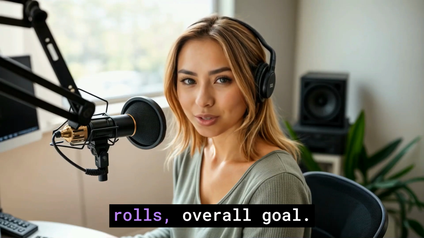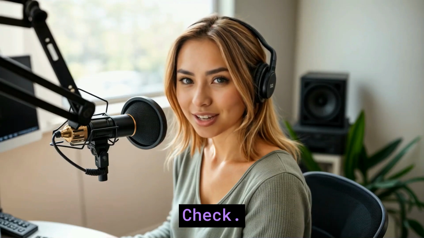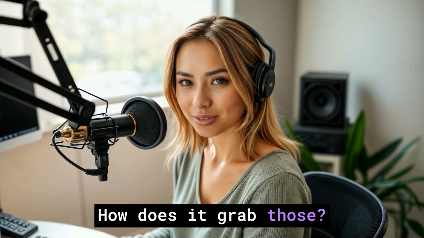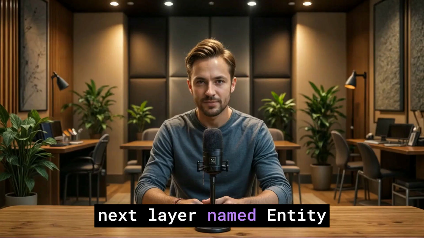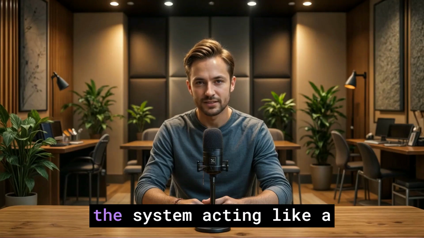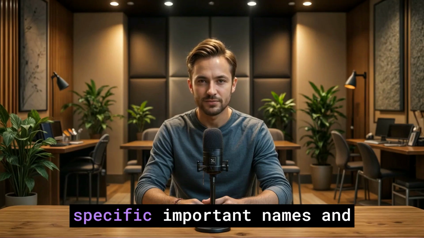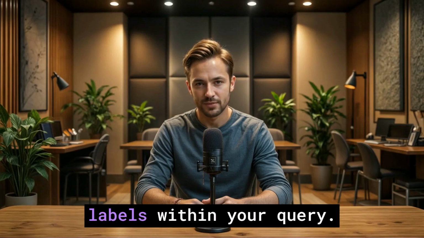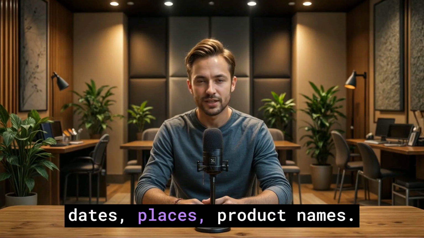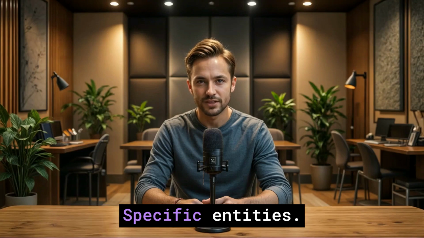Okay, so words, roles, overall goal, check. What about the really specific details in my request? How does it grab those? That takes us to the next layer, named entity recognition, or NER. You can think of this as the system acting like a detective, pulling out the specific, important names and labels within your query. Like what kind of names? Things like company names, dates, places, product names, specific entities.